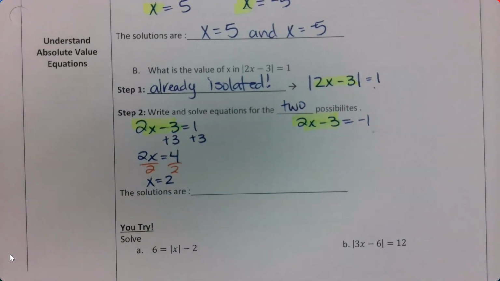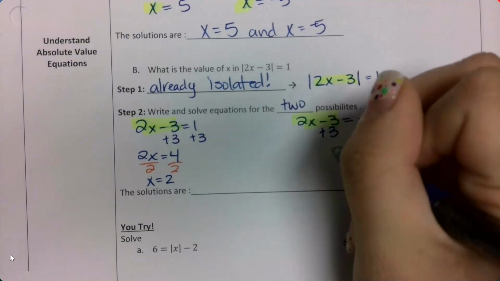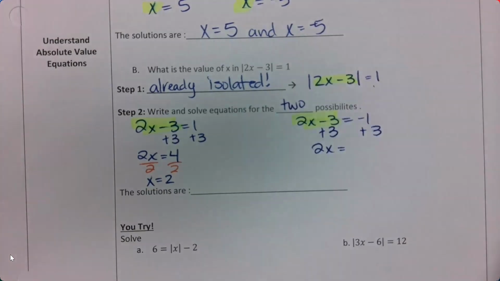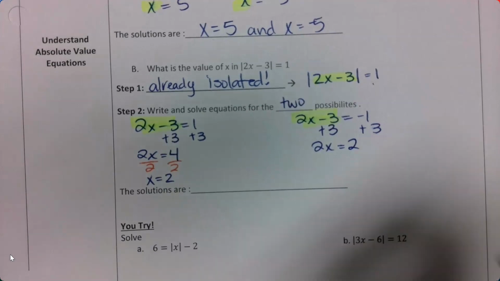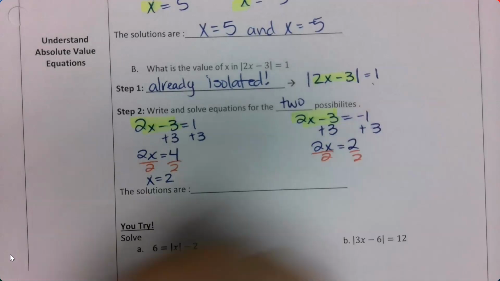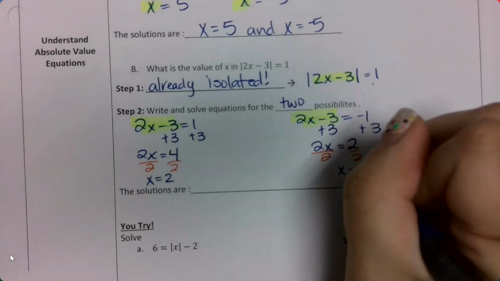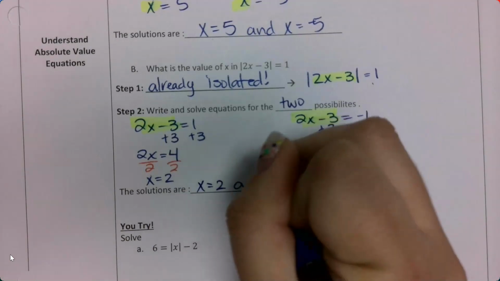So what do I do first? It's a negative 1. What's 3 minus 1? Okay. Then I want to do what? Okay. So my answers are x equals 2 and x equals 1.